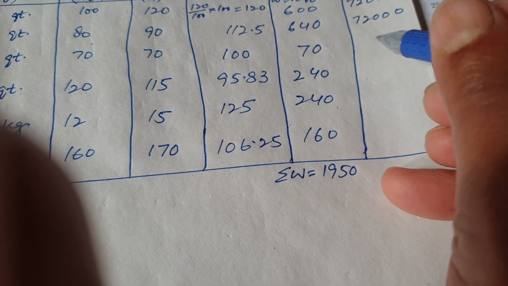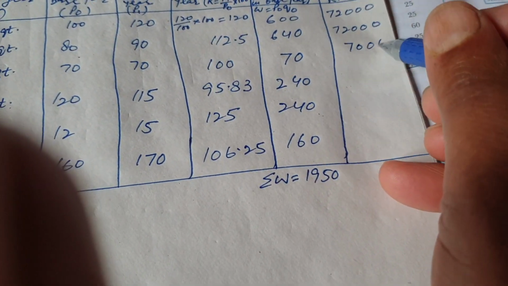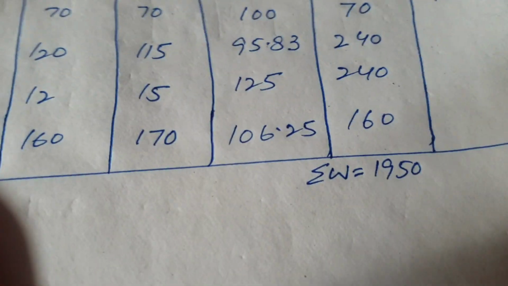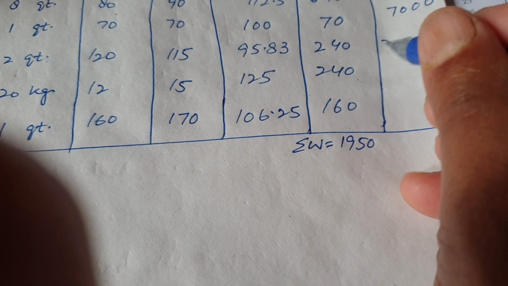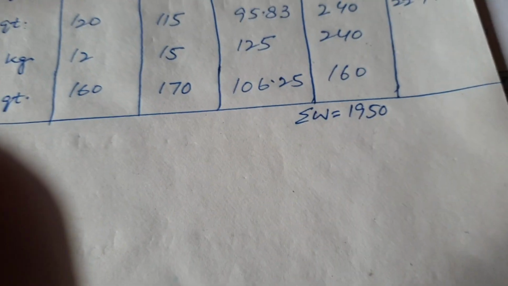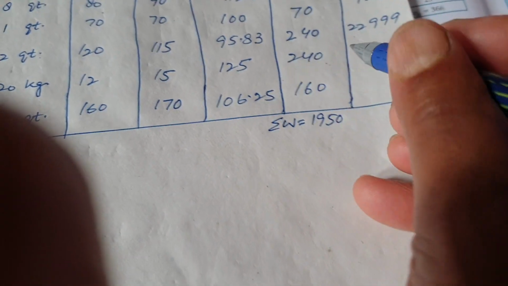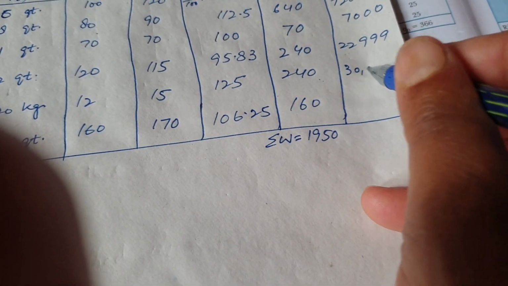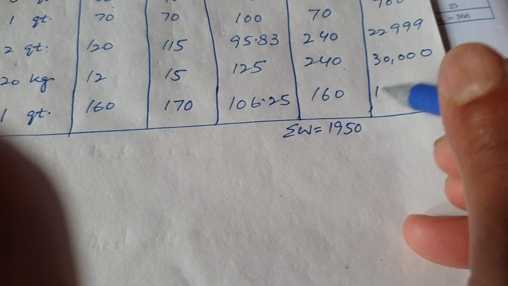Then 70 into 100 is 7,000. Then 240 into 95.83 is about 22,999. Then 240 into 125 is equal to 30,000. Then 160 into 106.25 is 17,000.